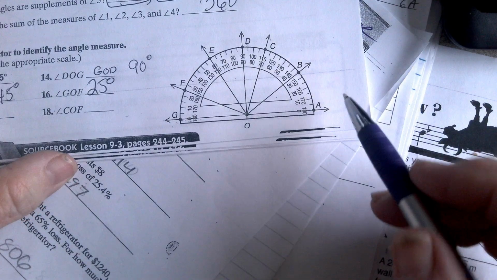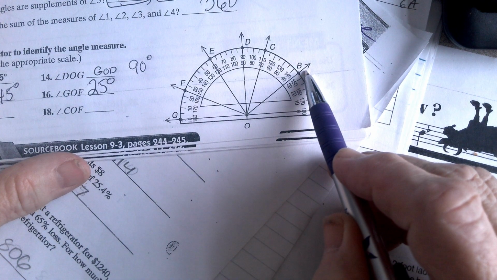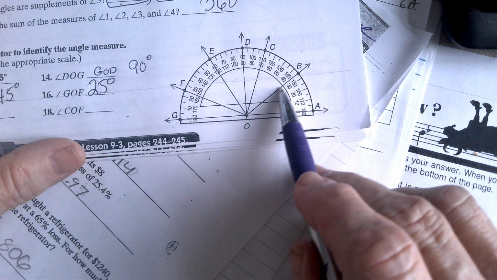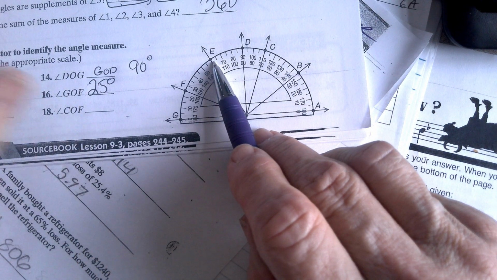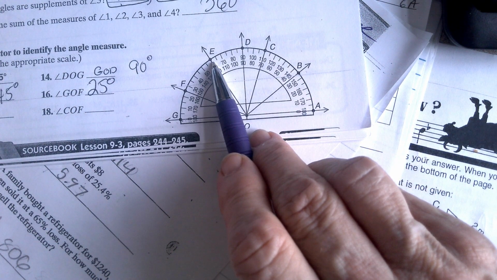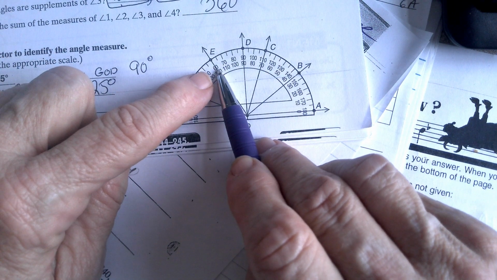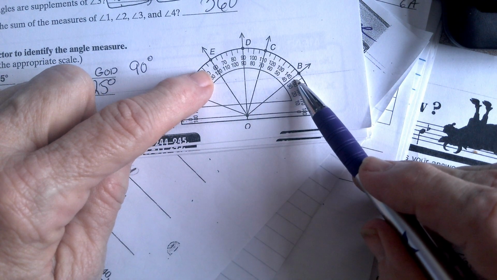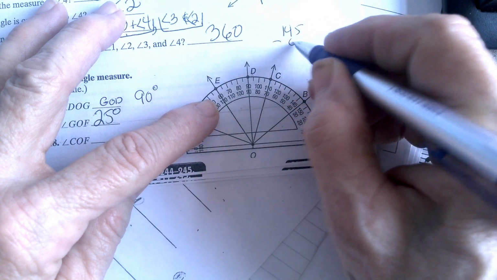And then BOE. Here's the B. Now, this one's different. You need to listen. This one, you're not starting at a 0 point. This is B to O, the vertex, to E. So now listen carefully. You take your top numbers. What's this top number right here? 60. And over here, what's this top number right here? 145. And you subtract them. So you take 145 minus 60.